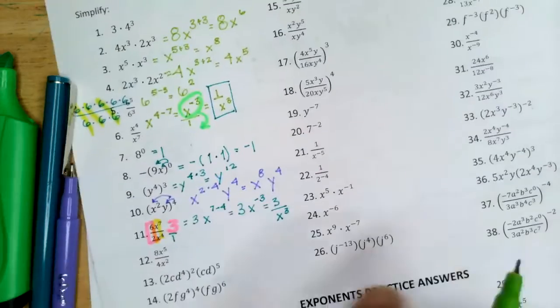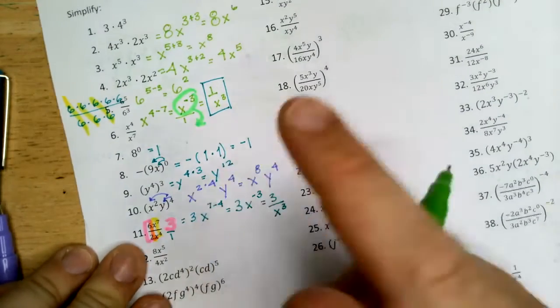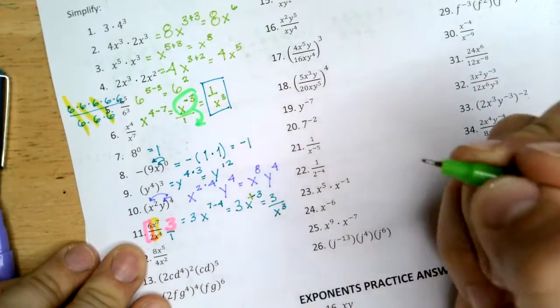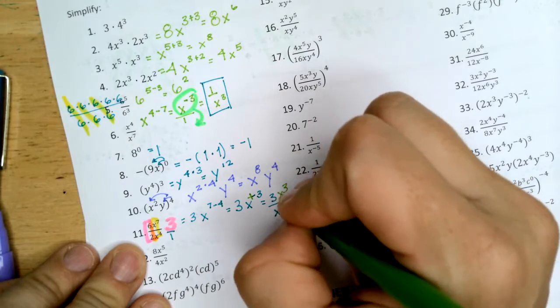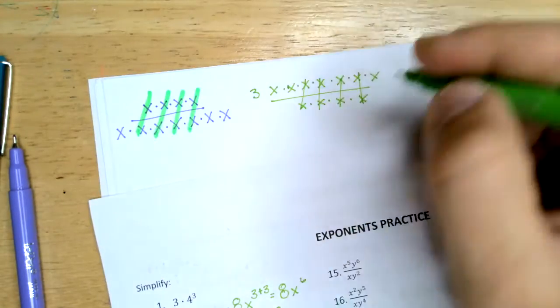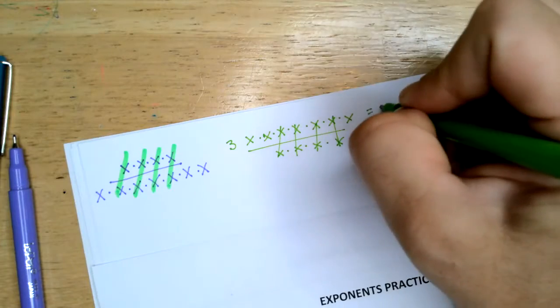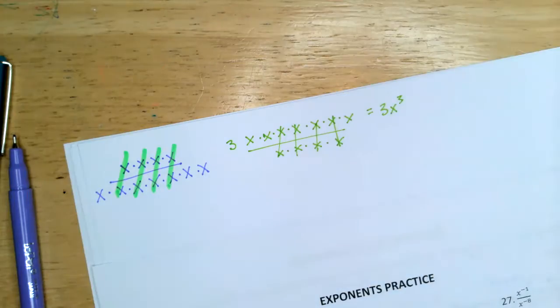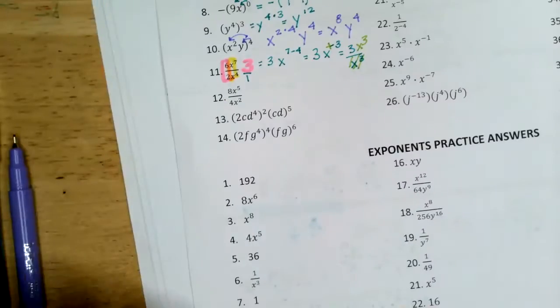Oh, sorry. Sorry, I made a mistake. 7 minus 4 is a positive 3. Told you it was late here. 3 x to the 3rd. So I have 3 x's, 3x to the 3rd. I apologize. Oh, that's frustrating.